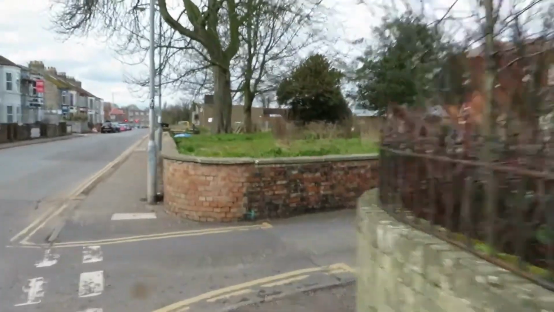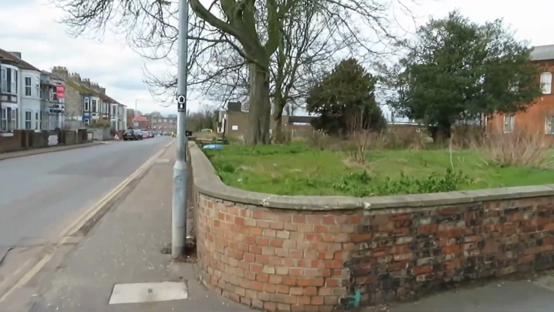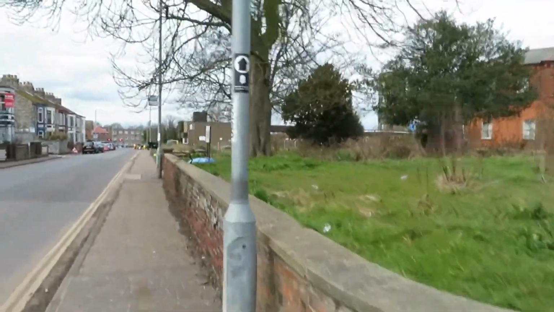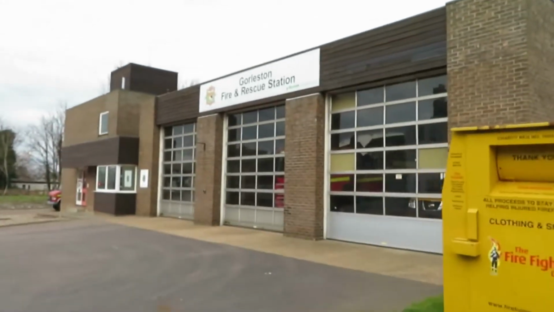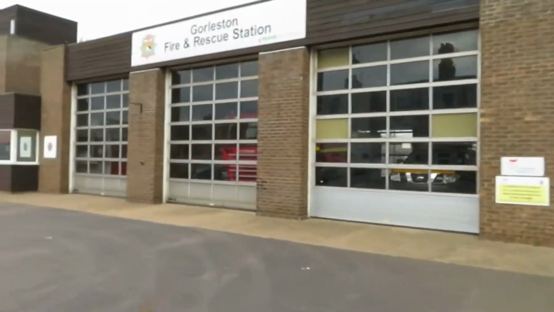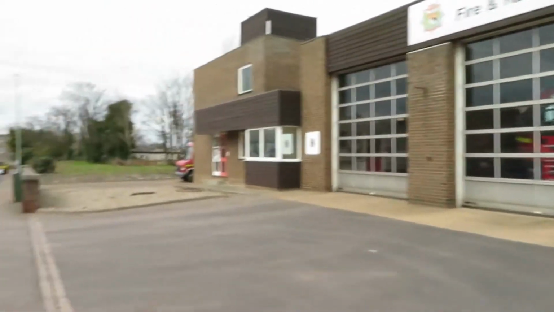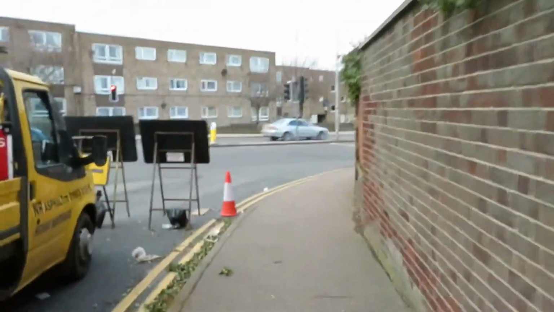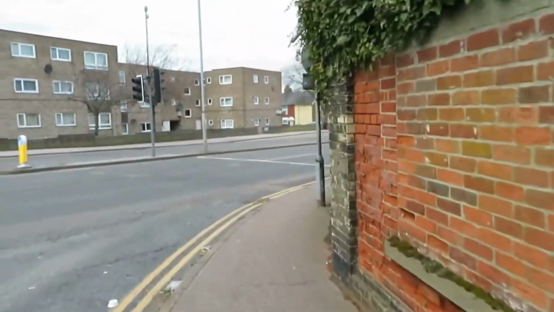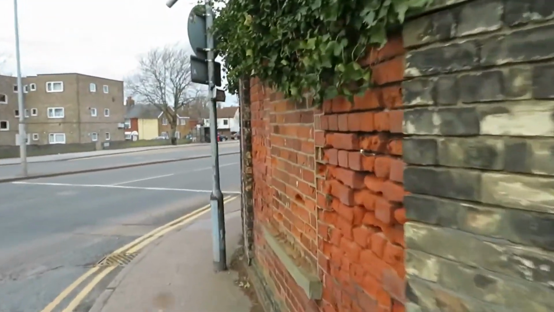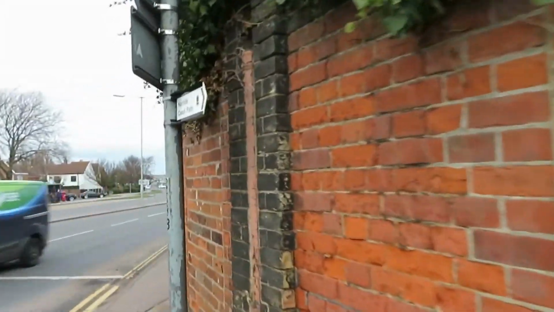So down there, as long as these signs keep cropping up, and that's the way I'll follow to Great Yarmouth. Now I'm passing Gorleston Fire Station. And that's brought us to the busy road here, with no indication so far as how to get there. Oh, here we are. Spoke too soon. There's the sign, Norfolk Coast Path, on the signboard there.